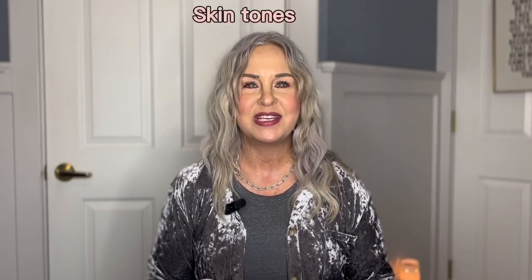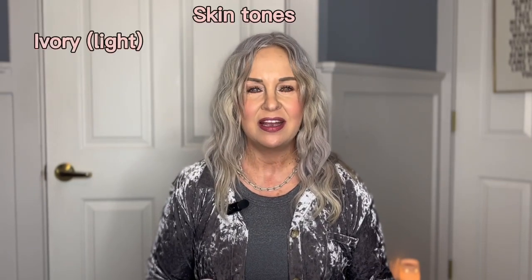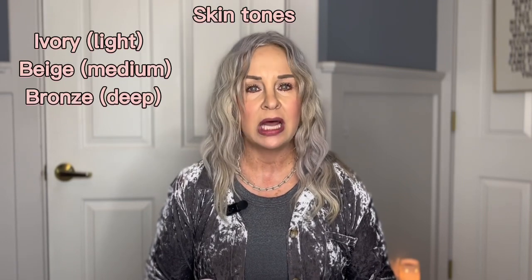Undertone will never change. Skin tone changes. Skin tone is often labeled as ivory, beige, or bronze, or light, medium, or dark. That is skin tone. So you can be somebody who in May, you start out the month an ivory skin tone, but then at the end of the month, you go to Florida for a week and you finish out May with a beige skin tone. See what I mean? The sun and a lot of other factors can affect your skin tone. Undertone is never going to change.